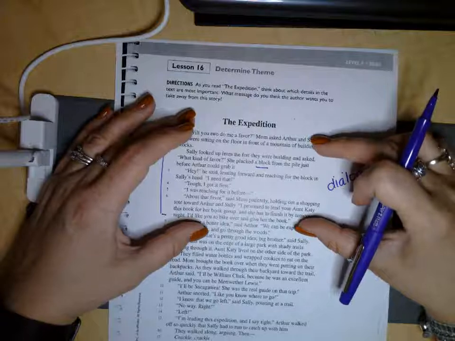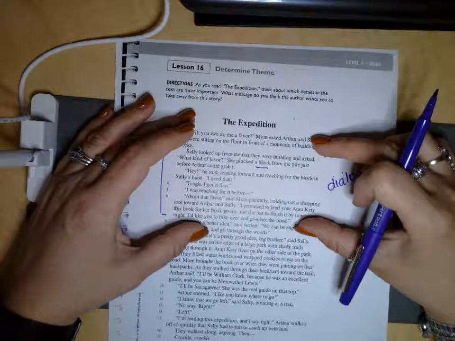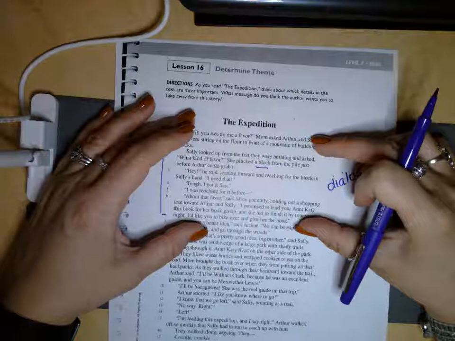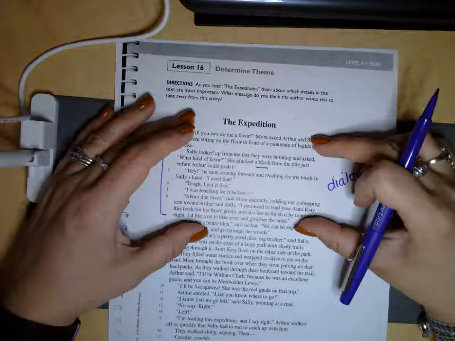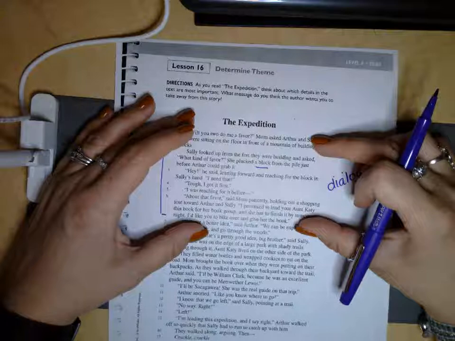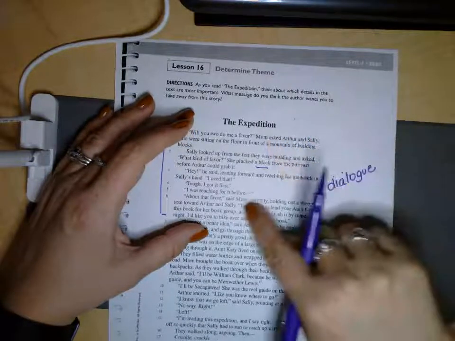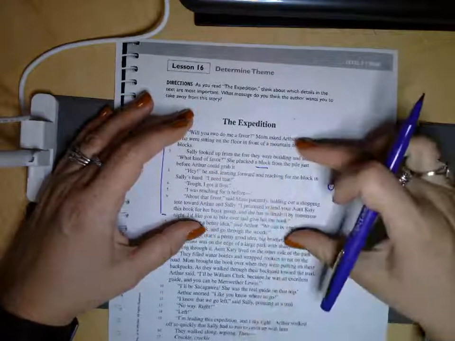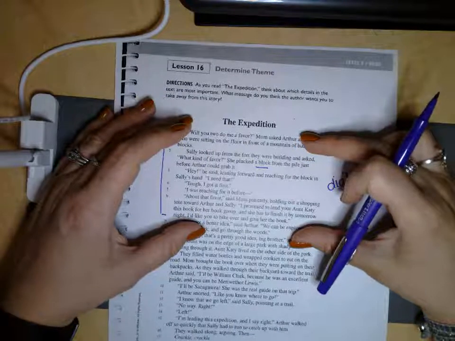You've got Mom. They argue a lot. It seems to be pretty normal. Think about your own siblings if you do have siblings. What could be a lesson or a theme coming from this part right here? Just this part. Nolan?